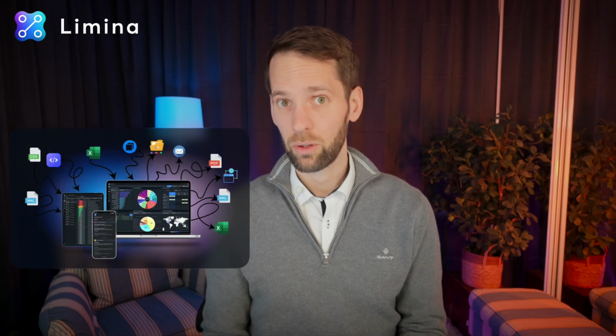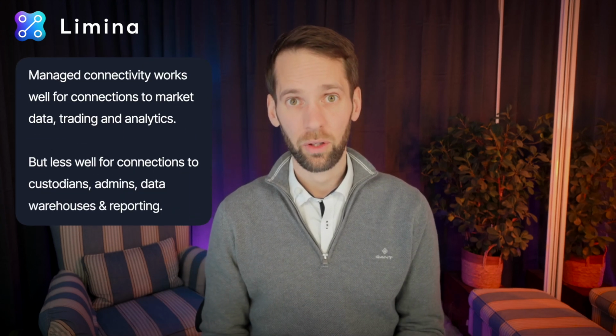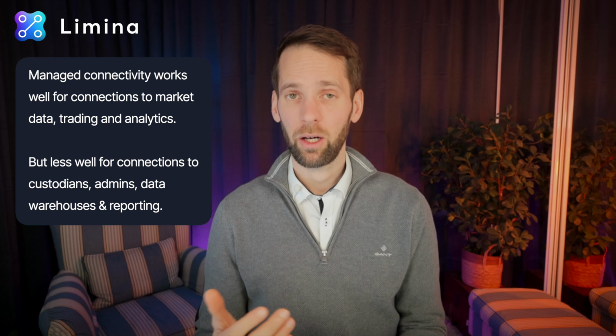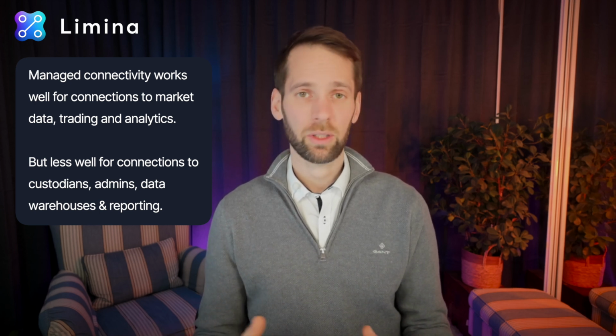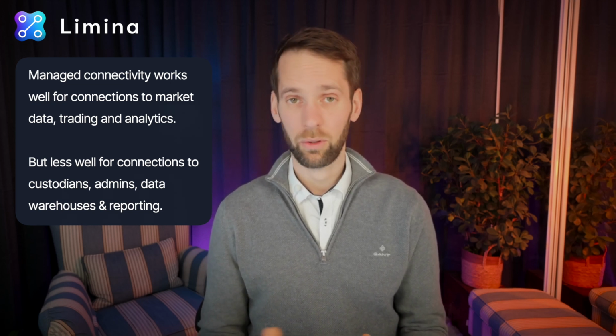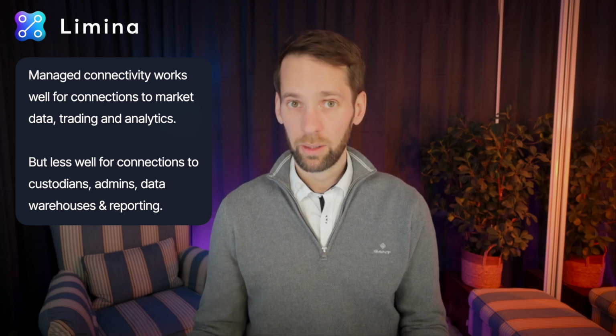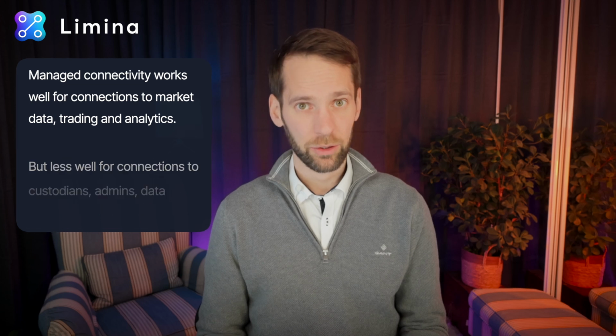Another important consideration when selecting a system is the ease of getting data in or out of the system. Most systems have what's called managed connectivity, which is when the vendor builds a connection and manages that on your behalf, which is a model that works very well for connectivity to execution systems, to brokers, and to market data providers, for example. But it works less well for connectivity to reporting platforms from custodians and, for example, administrators.